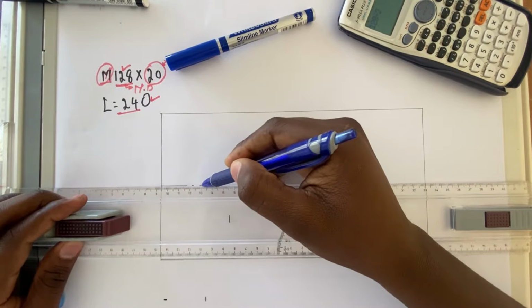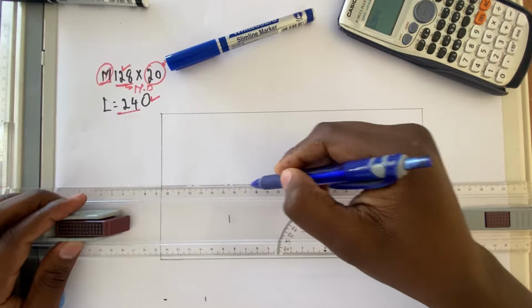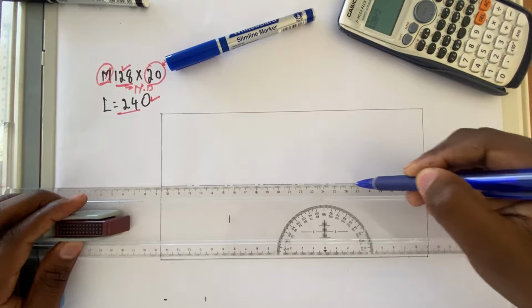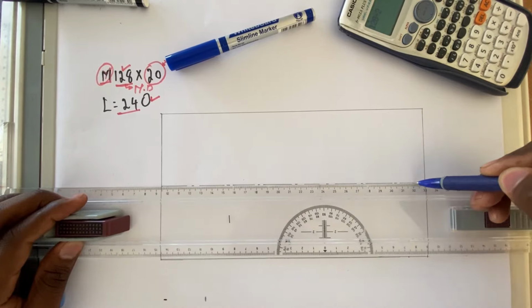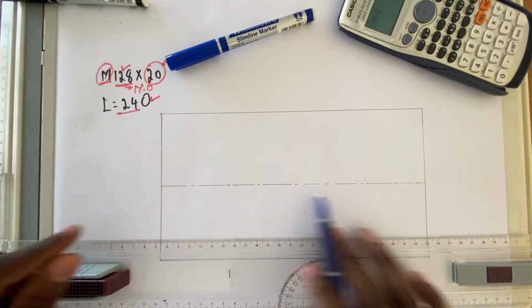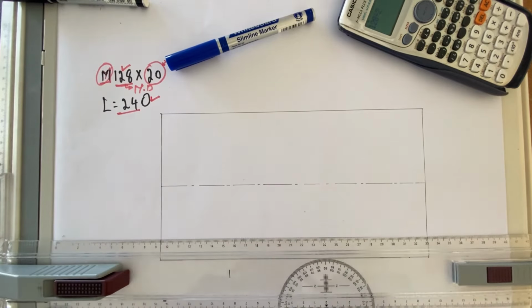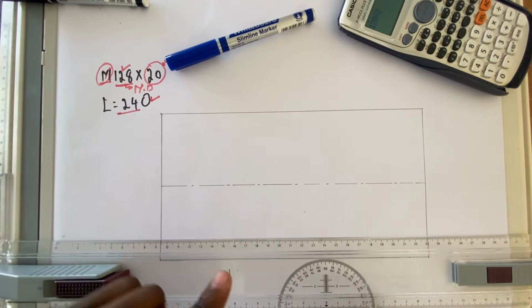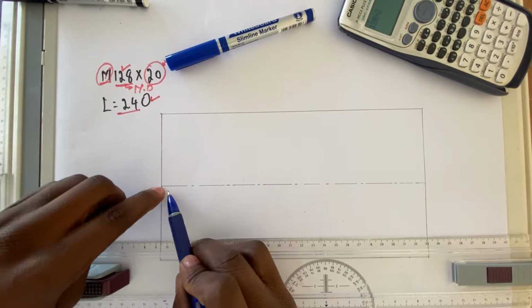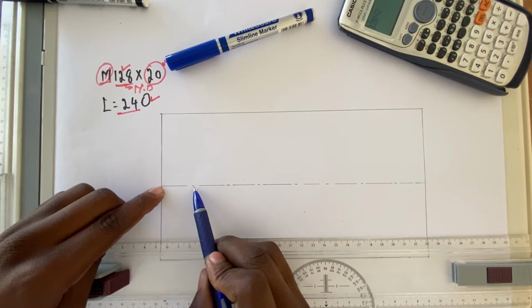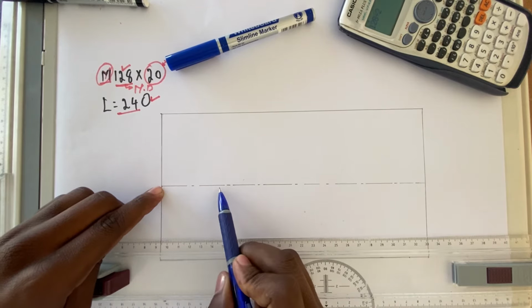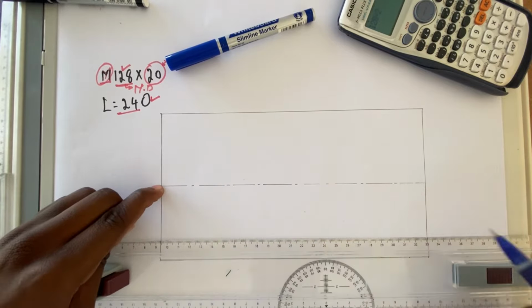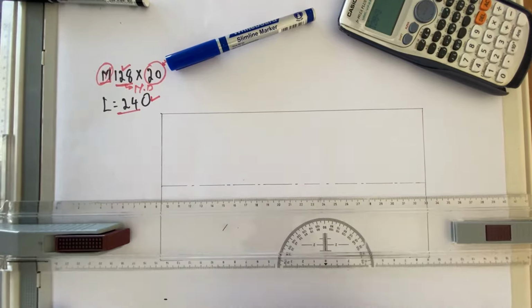Long, short, long, short, long, short, long, short, long, short lines, and then the pattern continues until the end. When you see such a pattern, just know that it represents the center line. It is not more of dashed lines, but it is made of a long line, then a space, then a short line, then a space, then a long one, a space, short, space, long, space, short, and it continues like this. This is going to be your center line.